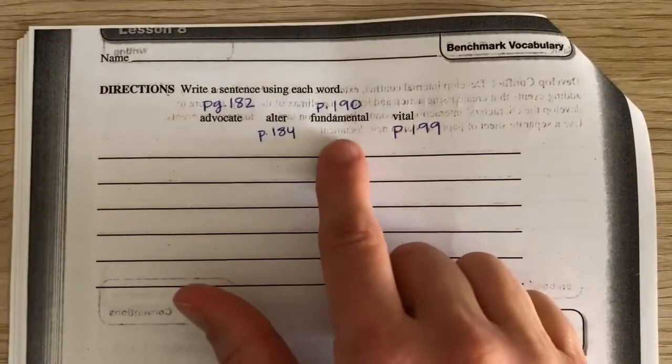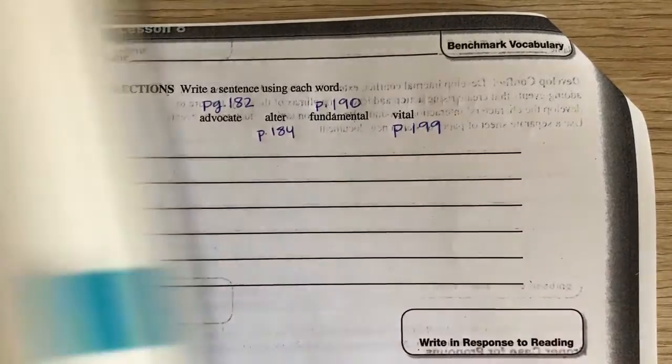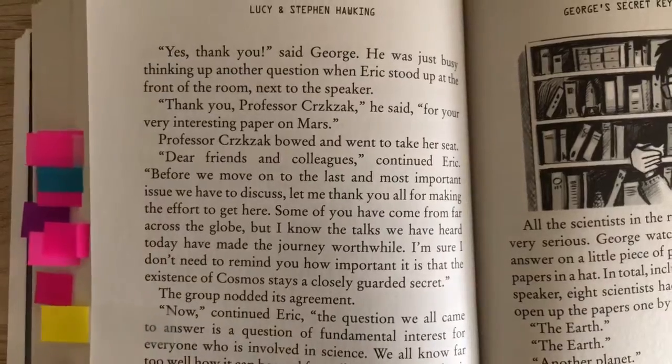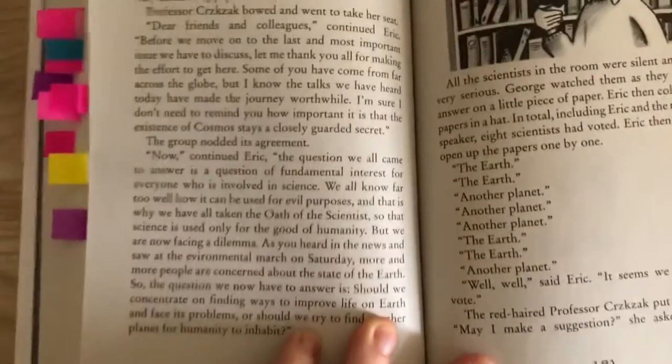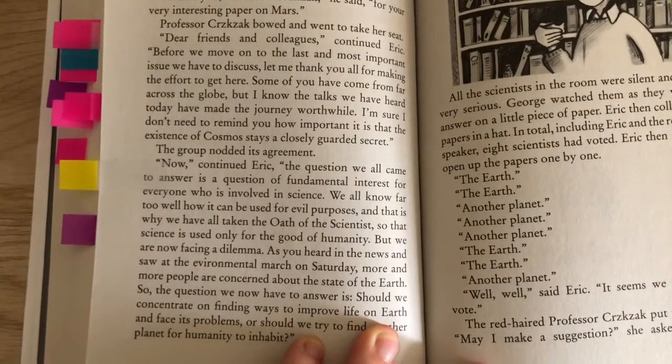The next word is fundamental, and it's on page 190. I'm going to read you this sentence, but I'm going to recommend that you look this word up in the dictionary. "Now," continued Eric, "the question we all came to answer is a question of fundamental interest for everyone who is involved in science."